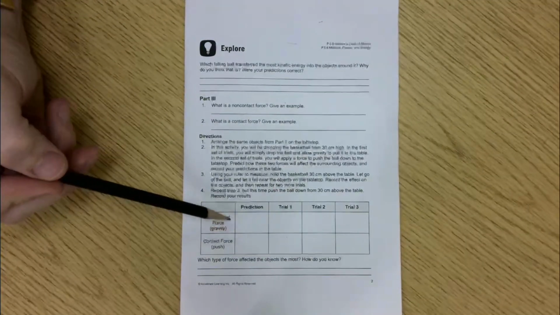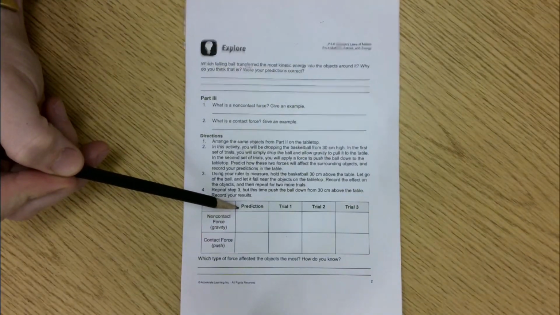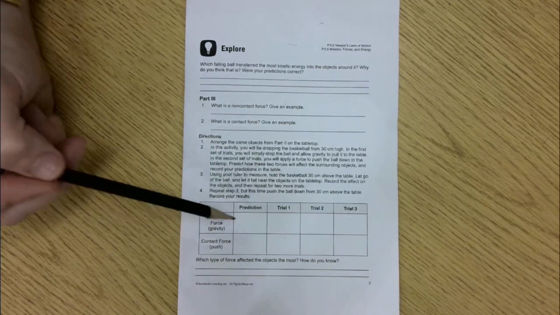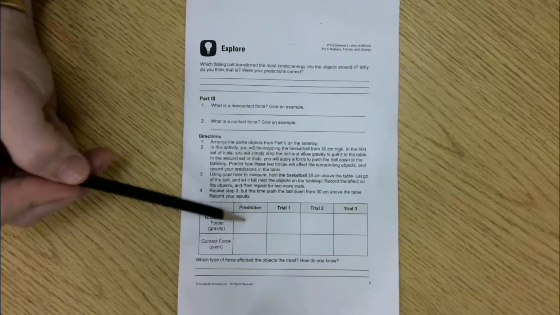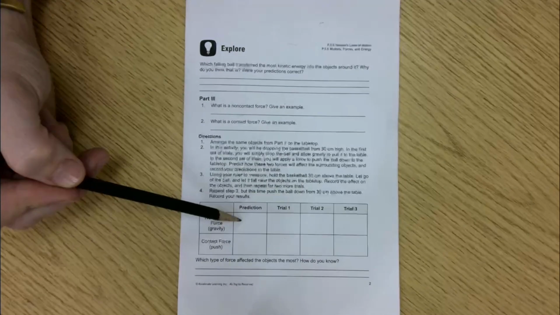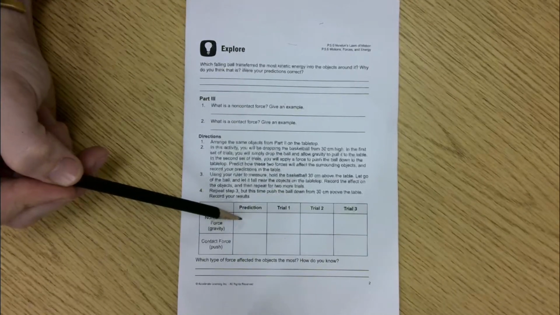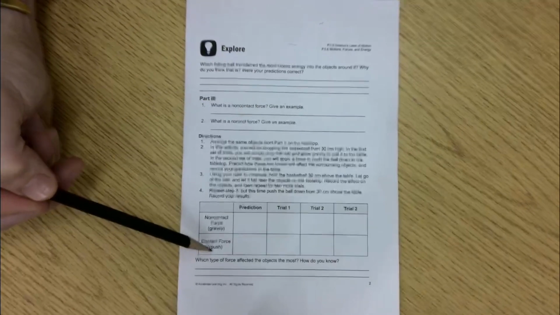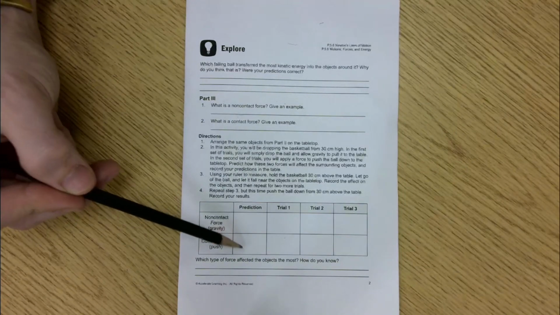All right. When you're ready, you may move along to the trials. One thing you need to make sure you do is make a prediction, okay? Now, when I was doing the non-contact force and we were letting gravity pull the ball down, what is your prediction of how that non-contact force will affect the kinetic energy of the items on the table? Once you make that prediction, come down and think how the contact force, the push, will affect the items on the table. Make that prediction, and then we'll move along to our trials.